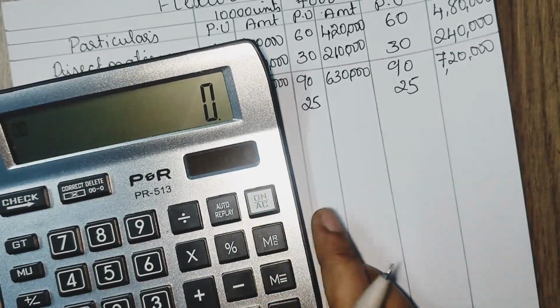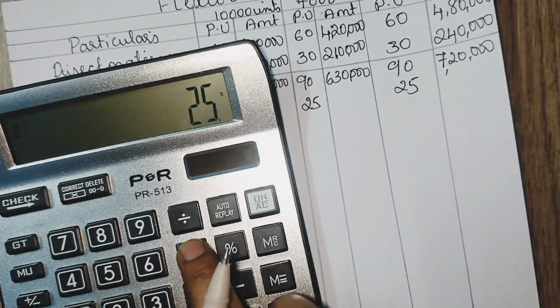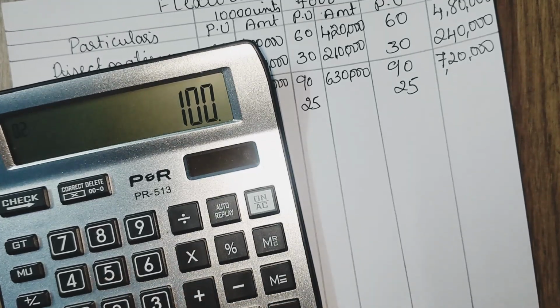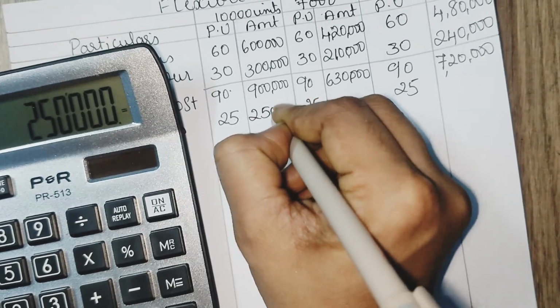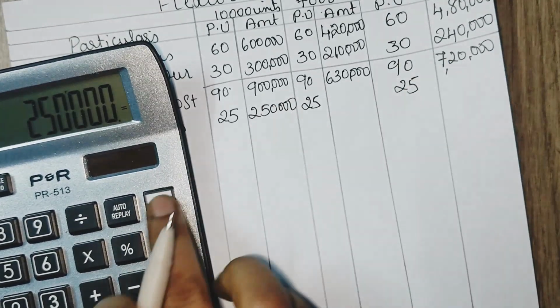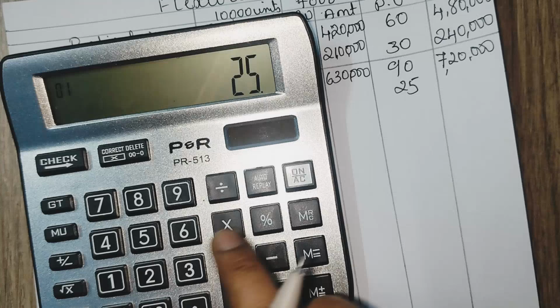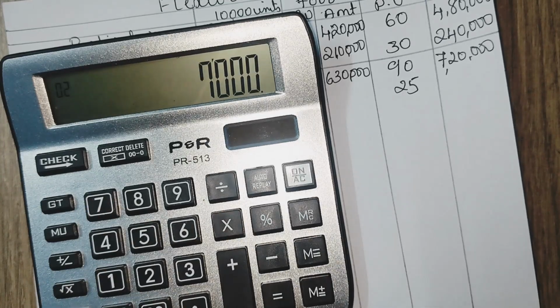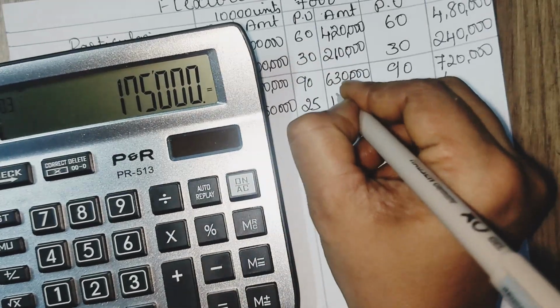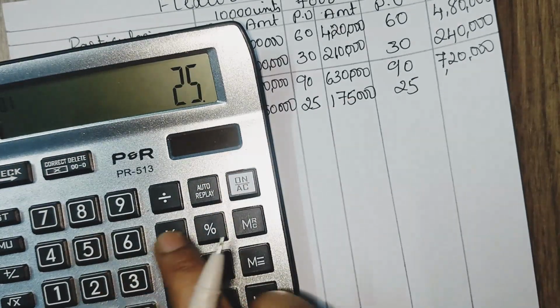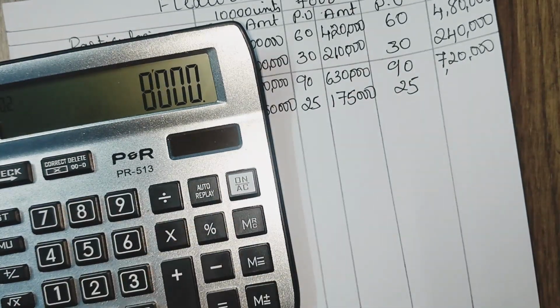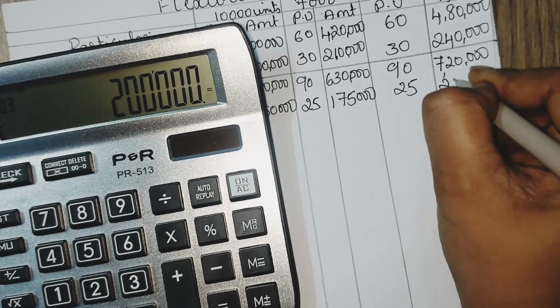Variable overhead per unit always remains the same. 25 into 10,000 is 2,50,000. 25 into 7,000 is 1,75,000. 25 into 8,000 is 2 lakh.